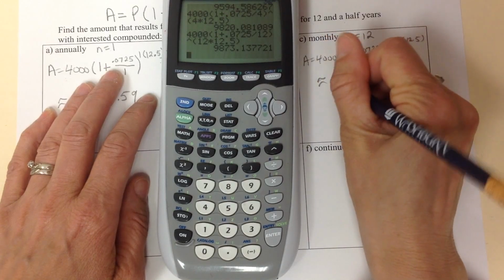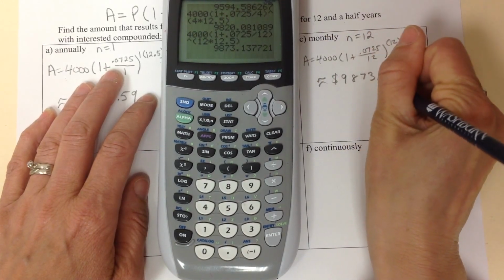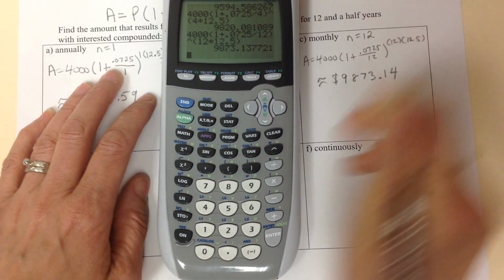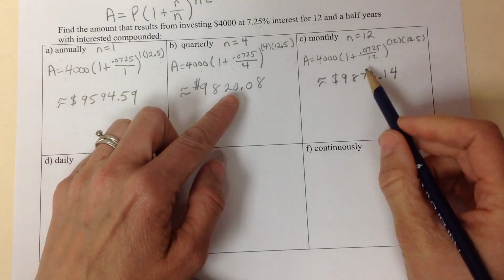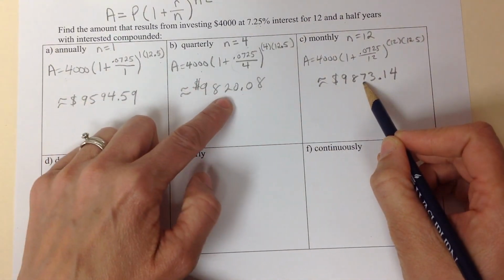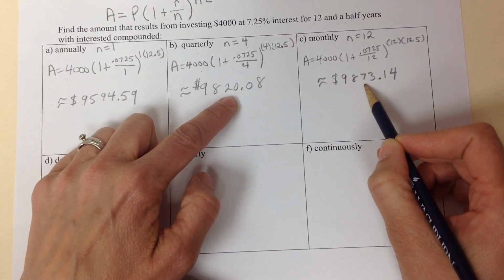Okay, and this time I get $9,873.14. Now again, it's more. It's not as significant as going from annual to quarterly, but it's still more money.